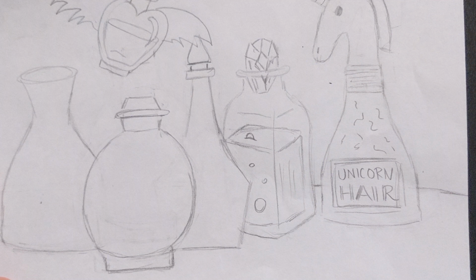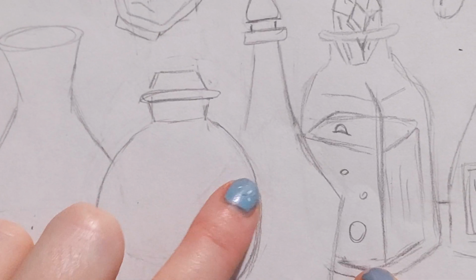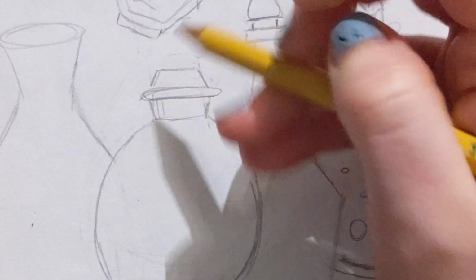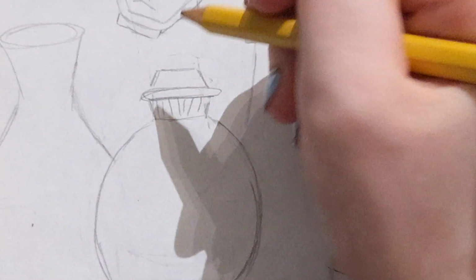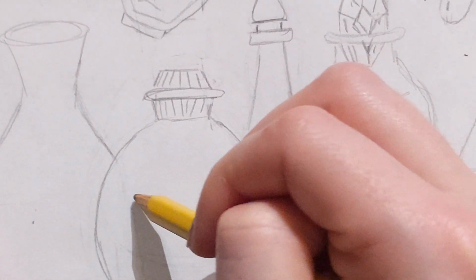And I'm going to zoom in once again so that you can see it better. And I will be working on this round bottle. So the first thing I want to do is add some details to the top just to show the texture. And now I'm ready to add in the liquid.